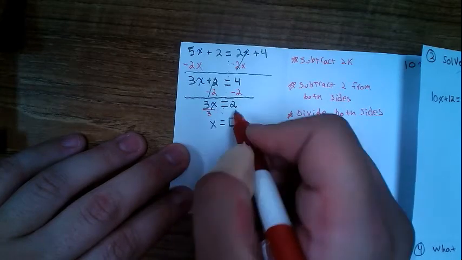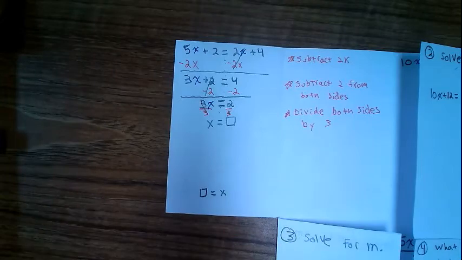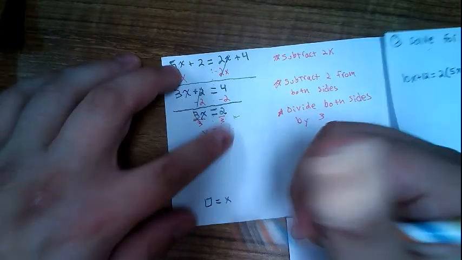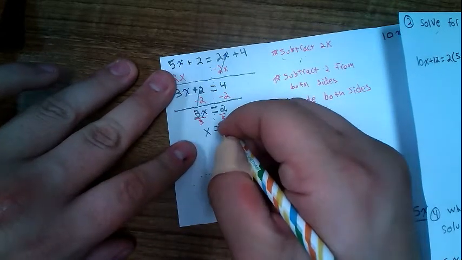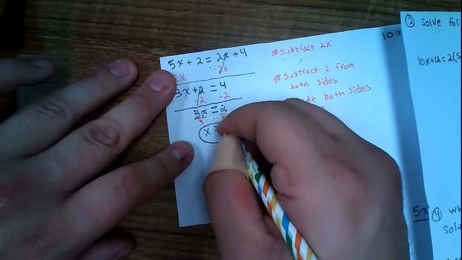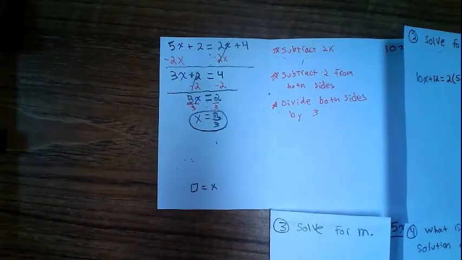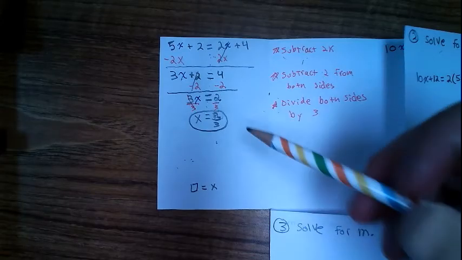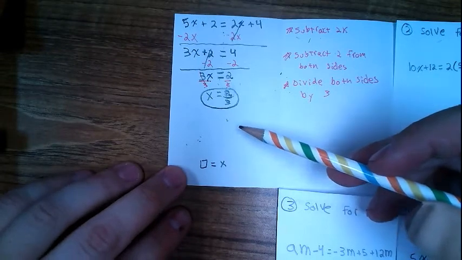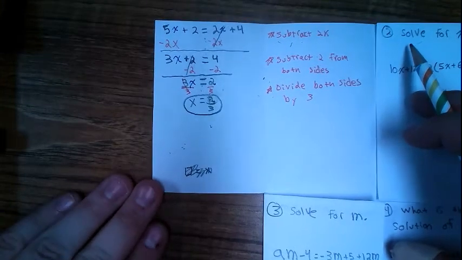Divide by 3, divide by 3, those 3's cancel, and my final solution is going to be x equals 2/3. Because that's not a nice decimal, right? That would be 0.66666. We're going to leave it as just x equals 2/3. Okay, and that's it. We didn't need that because x ended up being on the left side. So that's it for example 1.